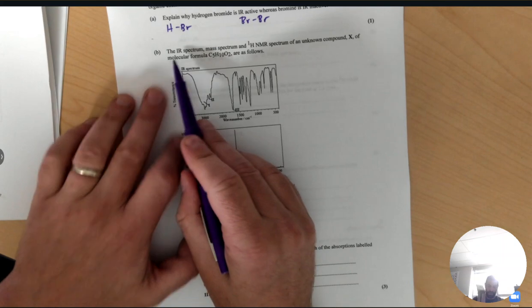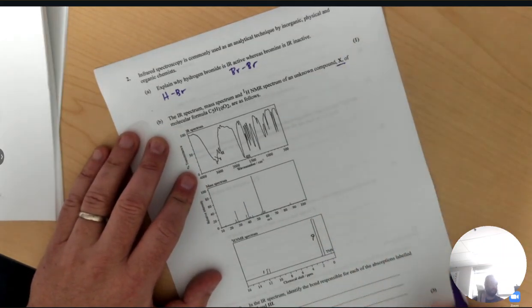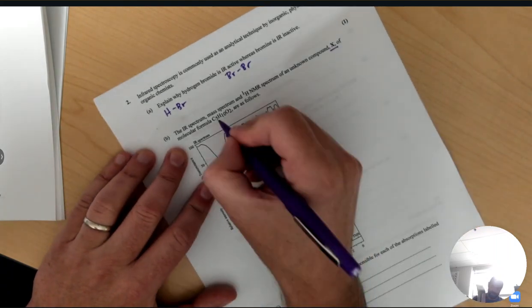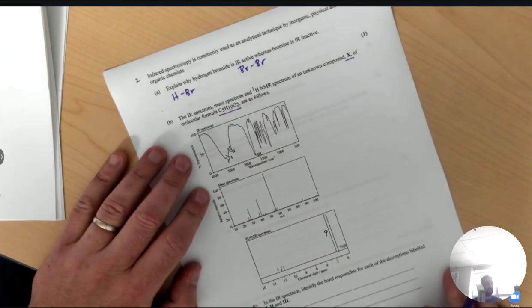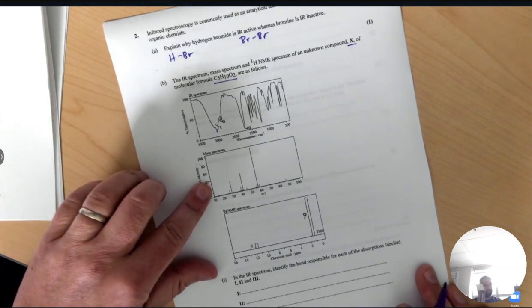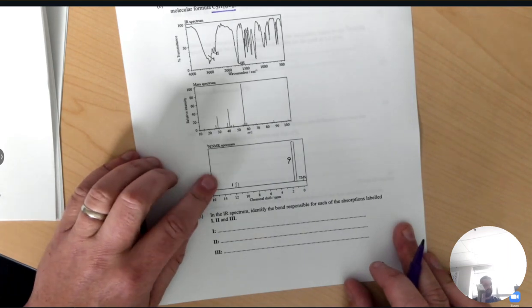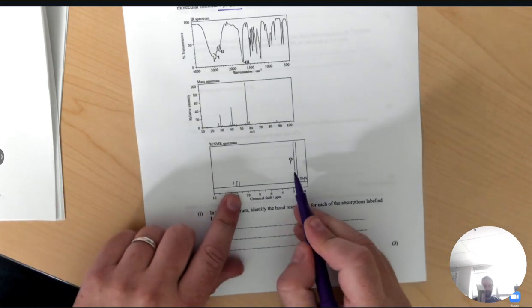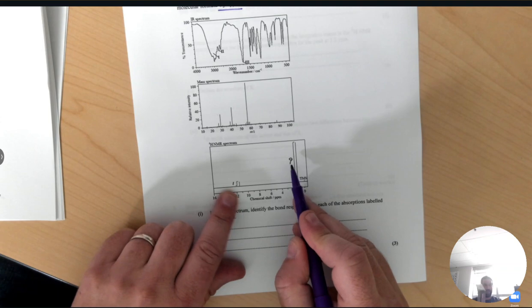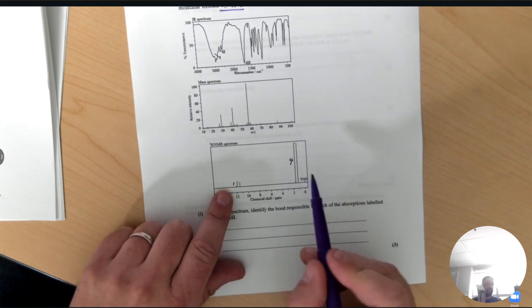All right, so the IR spectrum and mass spec and the NMR of an unknown compound X, with molecular formula C5H10O2, are as follows. So there's the infrared, there's the mass spec, which we don't even really need here. And here is the NMR. So we see there's only 2 peaks in the NMR. And I've written in the integration traces here, it's 1 to 9.